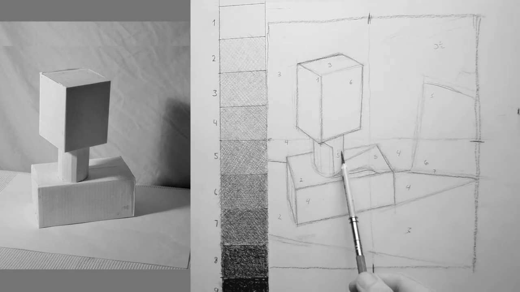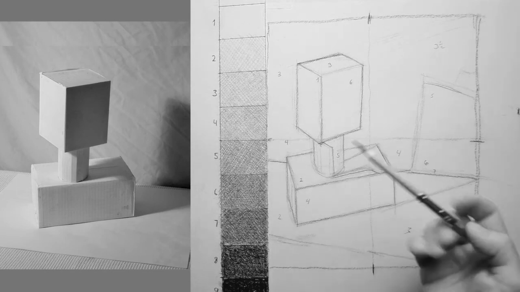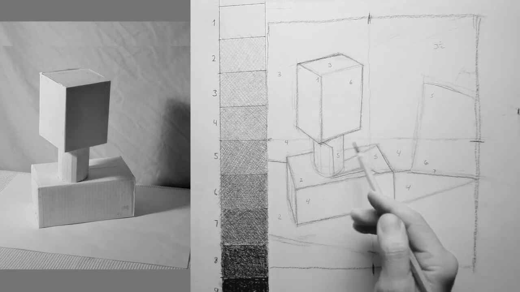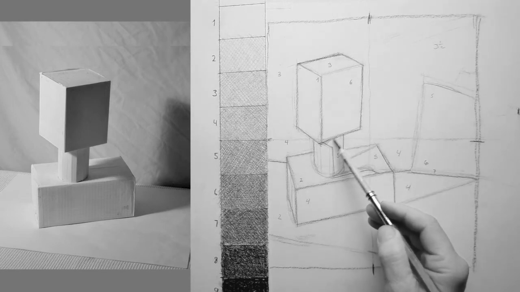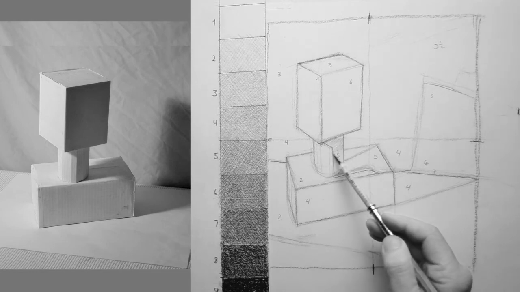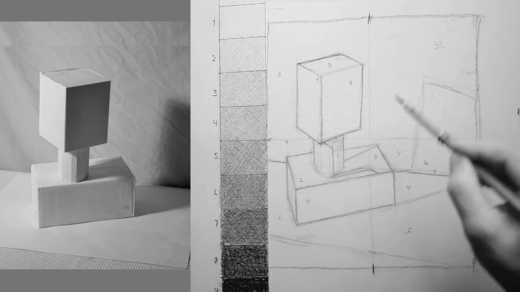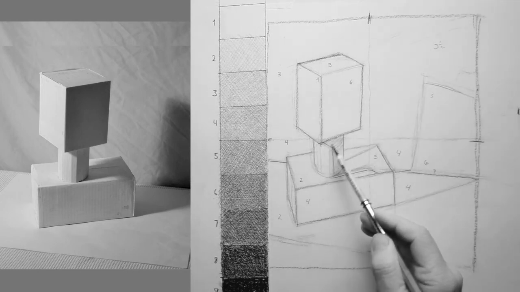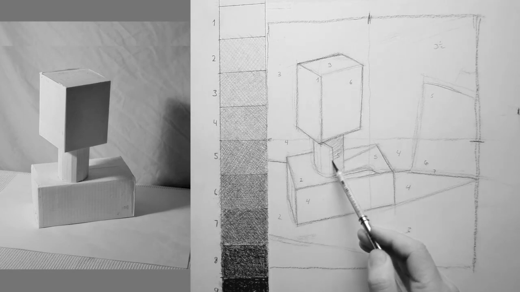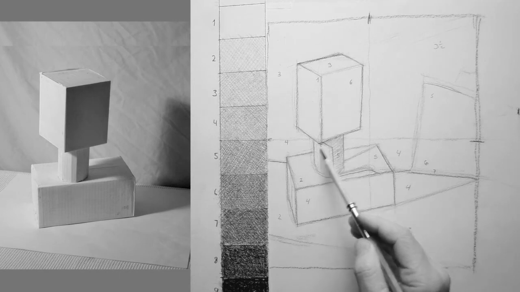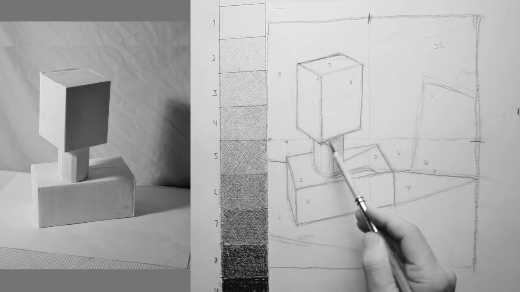Now that we have a good idea of which tones go where, I am going to start filling in the shapes with the proper tone. I will start with the cylinder shadow, which is about a 4 or a 5 tone. To make the cylinder feel more round, I'm going to apply the crosshatch following the form or contour of the cylinder, using a curved stroke. I will keep working at it until the tone is about a 5 according to my value scale.